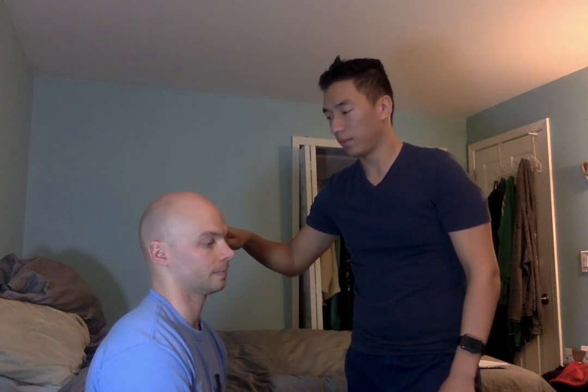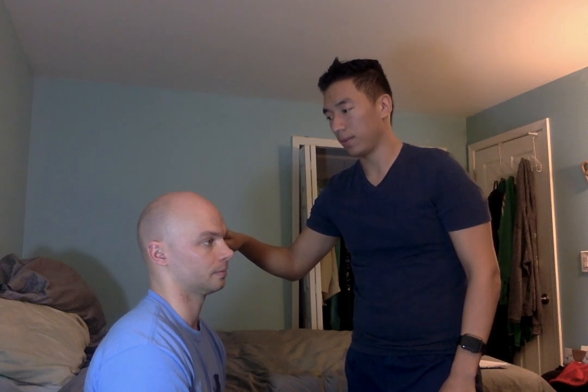Good. Now I'm going to test air and bone conduction. I'm going to strike my tuning fork and then place it on your mastoid process. You're going to tell me when you can no longer hear it, and then I'm going to move it to outside of your ear, and you're going to tell me again when you can no longer hear it. Okay. So first we'll do the left ear. No. No. Okay, good. We'll do the same with the other ear.